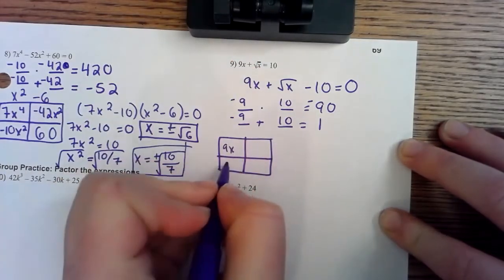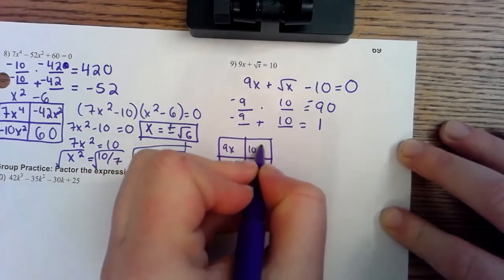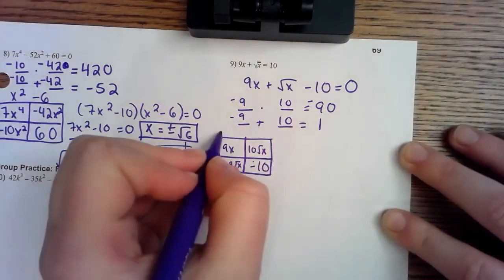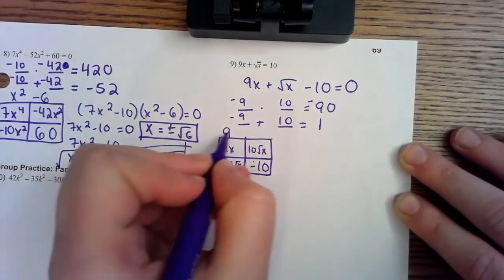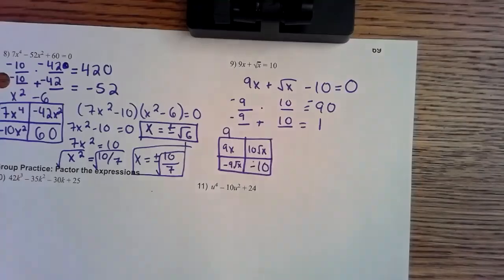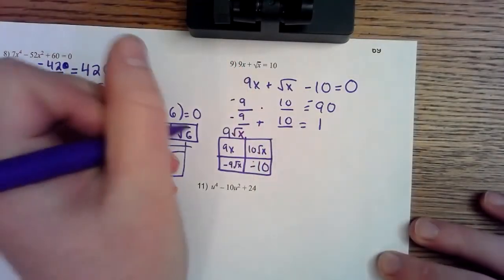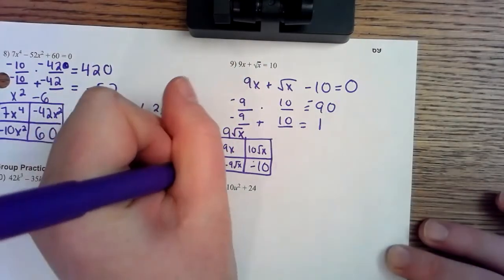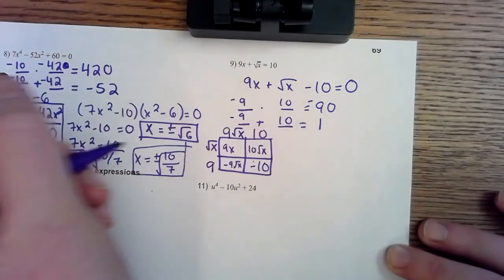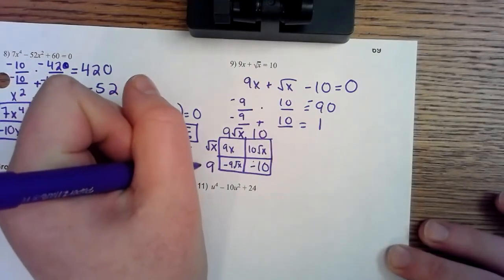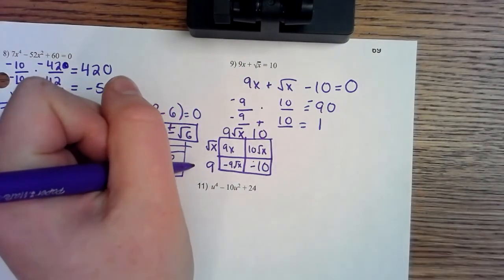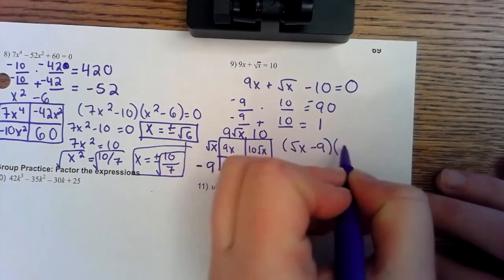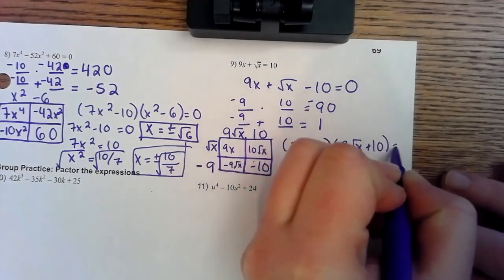So this is going to be 9x. This is going to be -9 root x, 10 root x, and that's going to be negative 10. So from here, I could take out a 9 root x. And from here, I can take out a root x because root x times root x is x. And then from here, I have 9, and then I have 10. This is going to be a negative 9. So I get the square root of x minus 9 and 9 root x plus 10 equals 0.